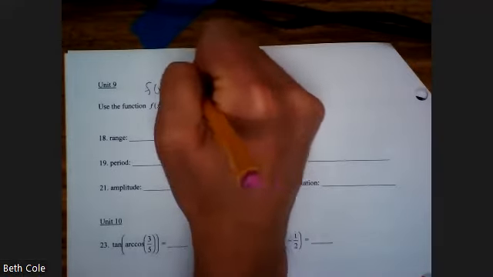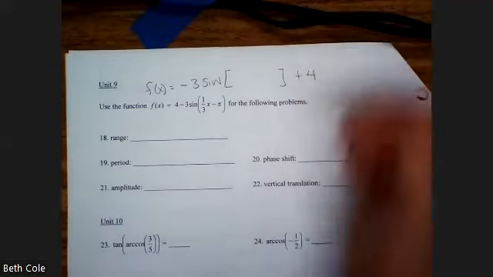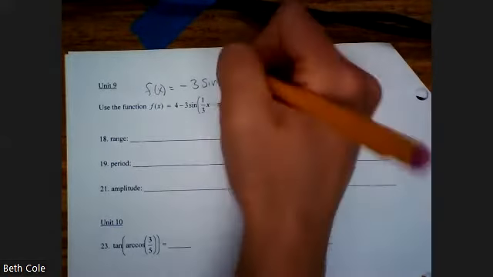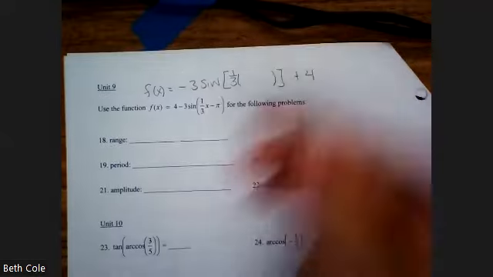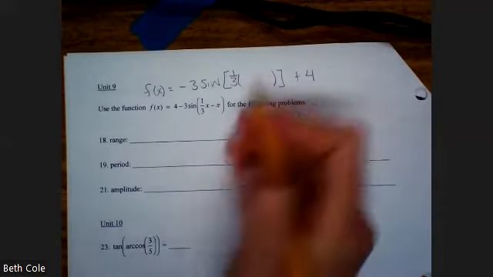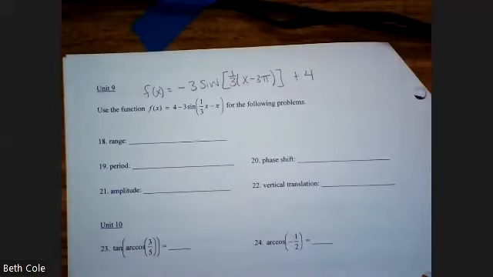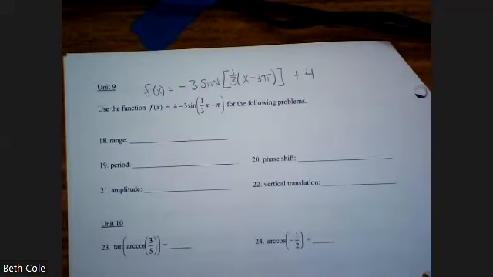So this will be -3 sine, and then we're going to have to factor out a 1/3. So dividing by a third is the same thing as multiplying by 3. So you want to really think of it like you're distributing a 3 through there. So it's going to be x minus 3 pi. If you struggle with that, the only thing it's going to mess up is the phase shift. That's the only thing you need to factor for. You'll still be able to answer everything else. That's the only question that you need it for though.